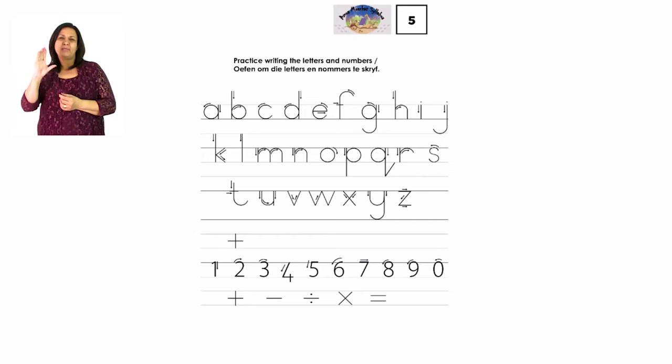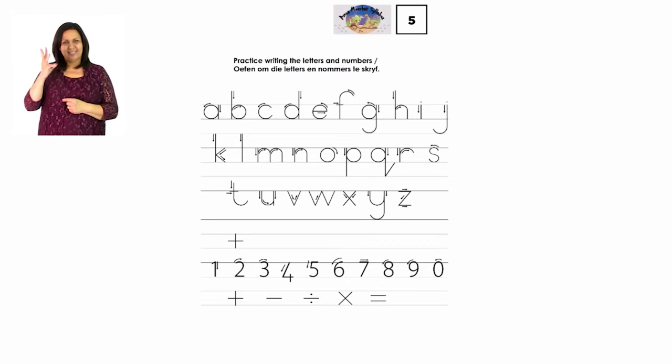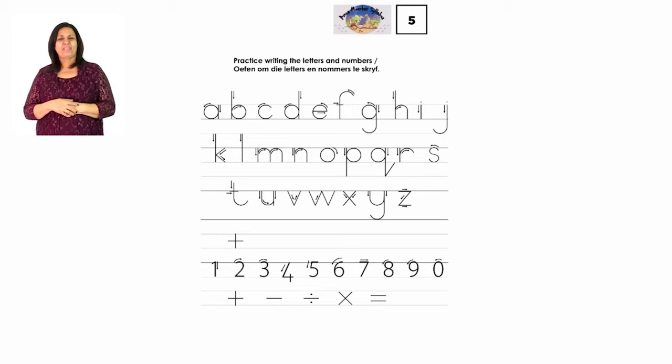Do you know how many letters of the alphabet we have? There are 26 letters of the alphabet in English, and we have 5 vowels, 21 consonants. We write all these letters differently.